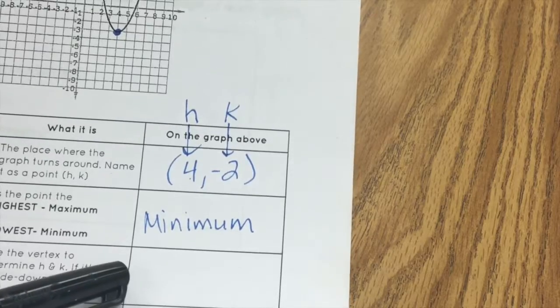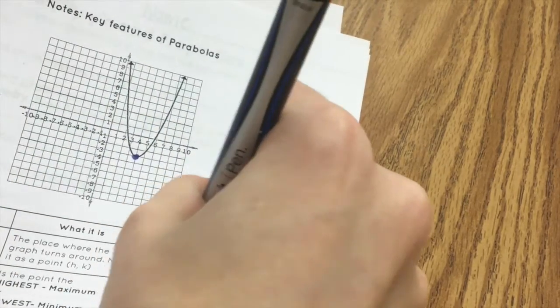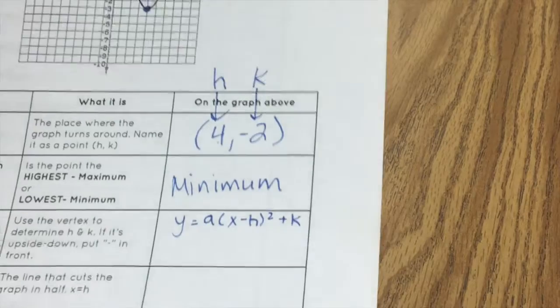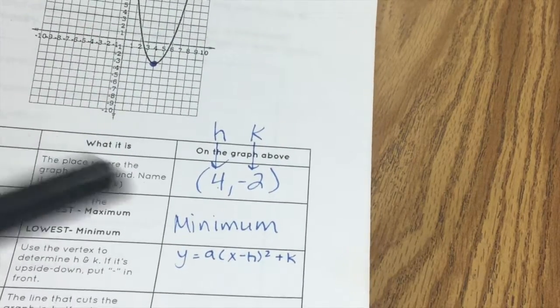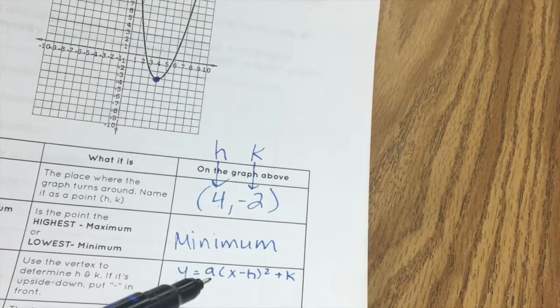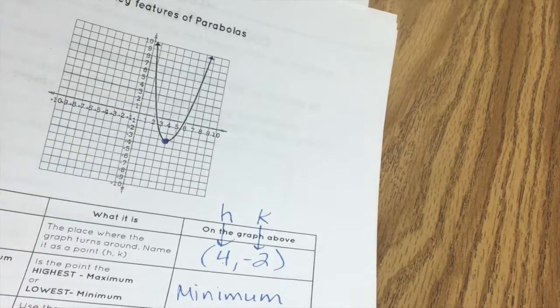So I know in vertex form, and you can go back to your notes from before, it's y equals a times (x minus h) squared plus k. So what you're going to do is plug in h, k, and a based on where your vertex is. The only thing you need to worry about for a right now is whether or not it's upside down. This graph is right side up, like a smile.